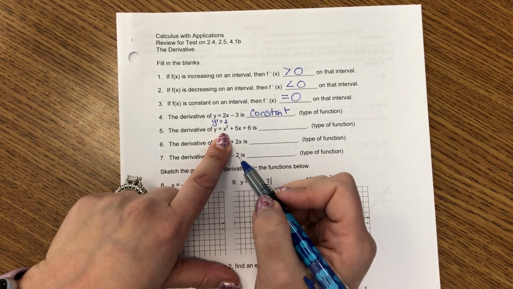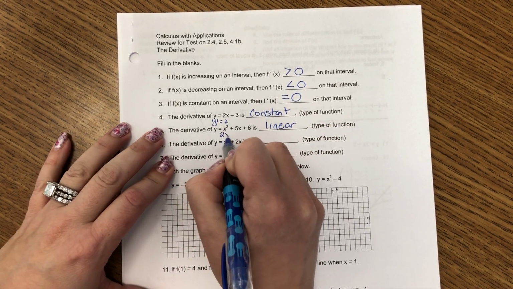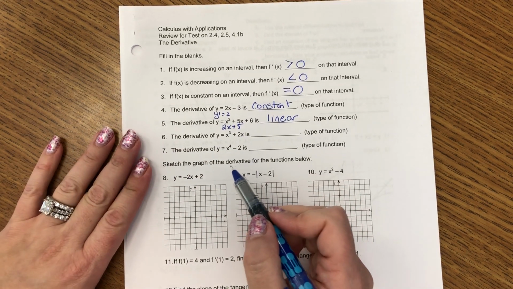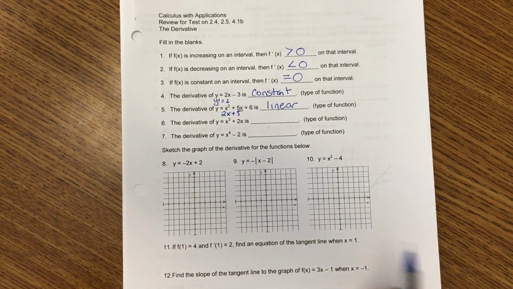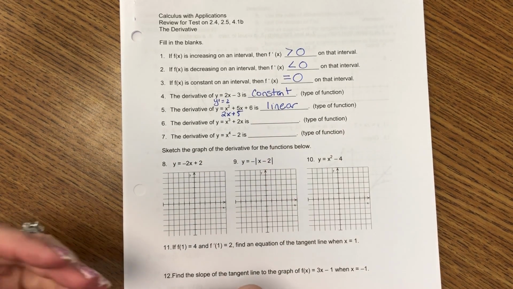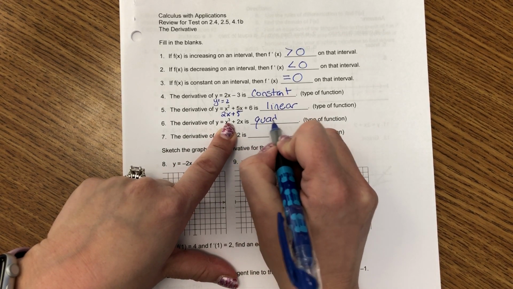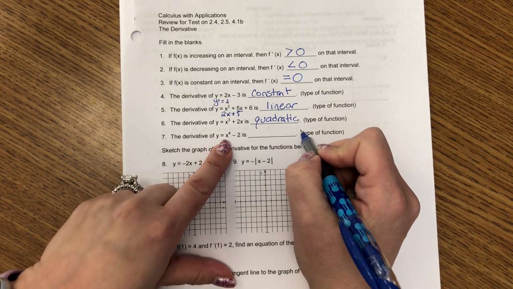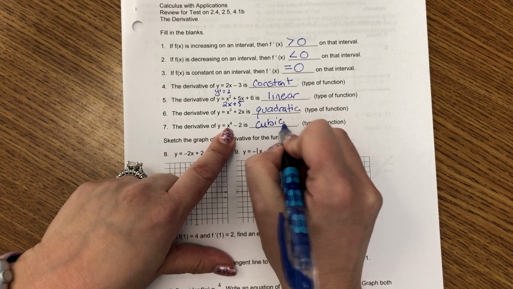So the derivative of a quadratic is linear, because if you think about finding the actual derivative equation, you get 2x plus 5. So since the power rule subtracts 1 from the exponent, the type of equation comes down 1. So this is cubic, so the derivative is quadratic. And this is quartic, or to the 4th. So the derivative is cubic.